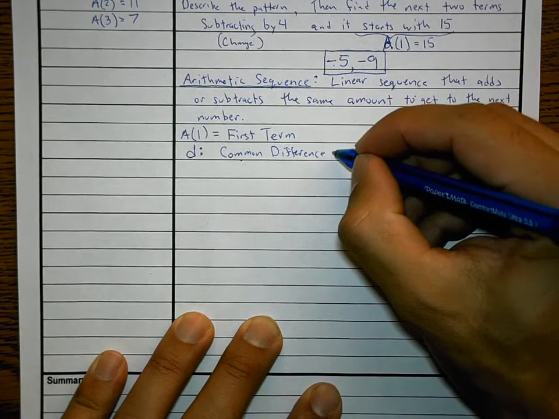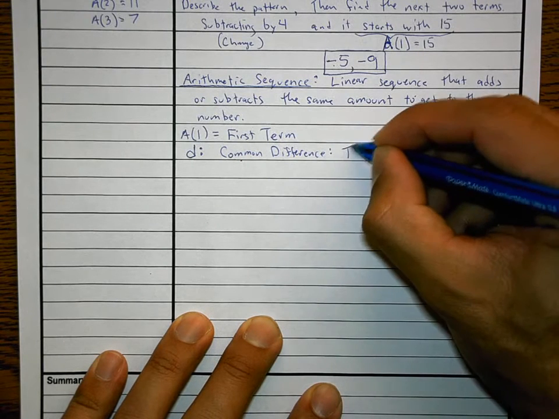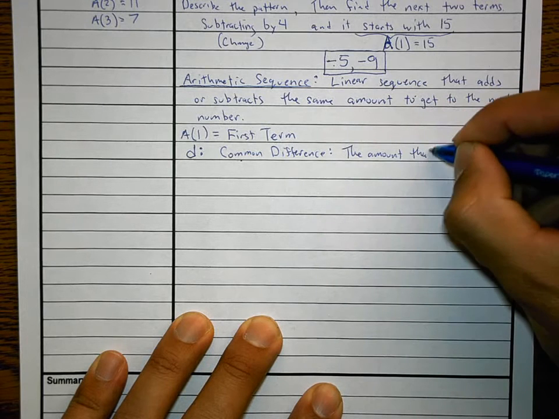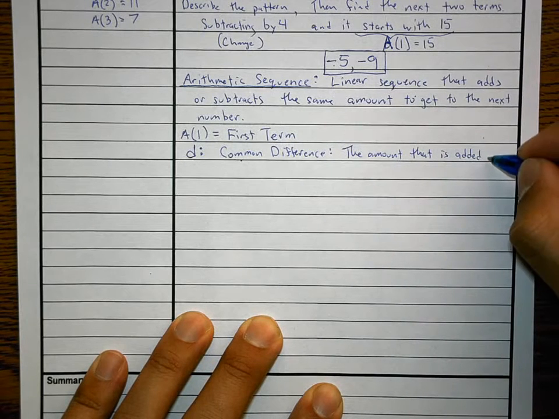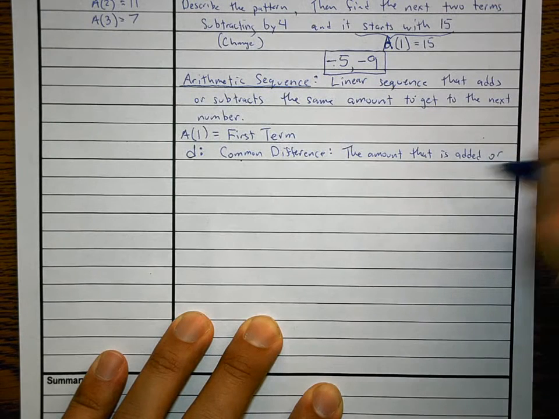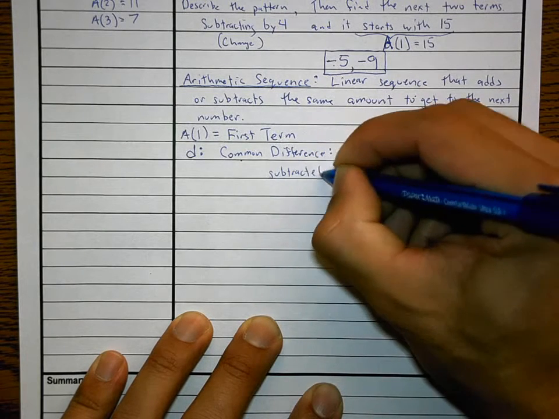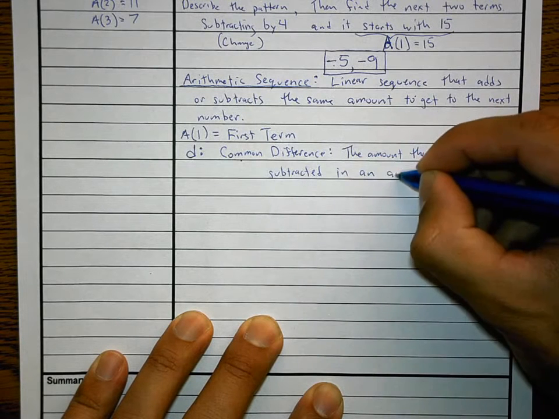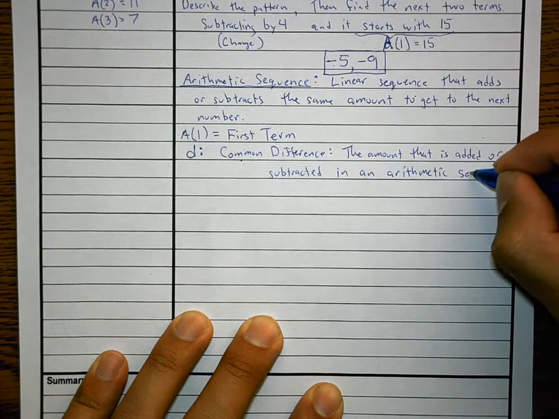It is the amount that is added or subtracted in an arithmetic sequence.